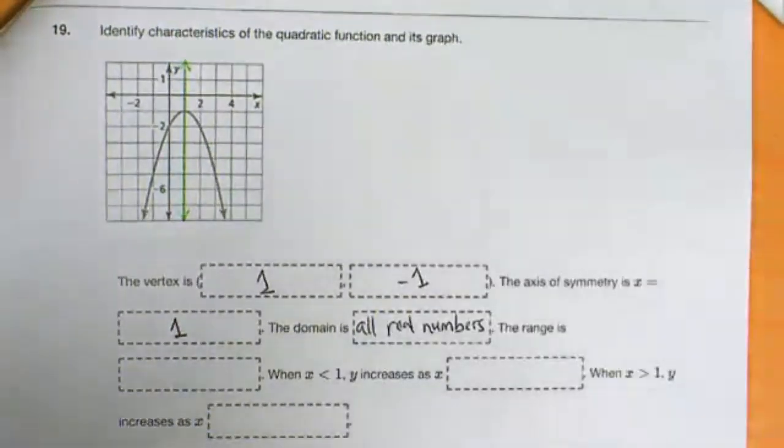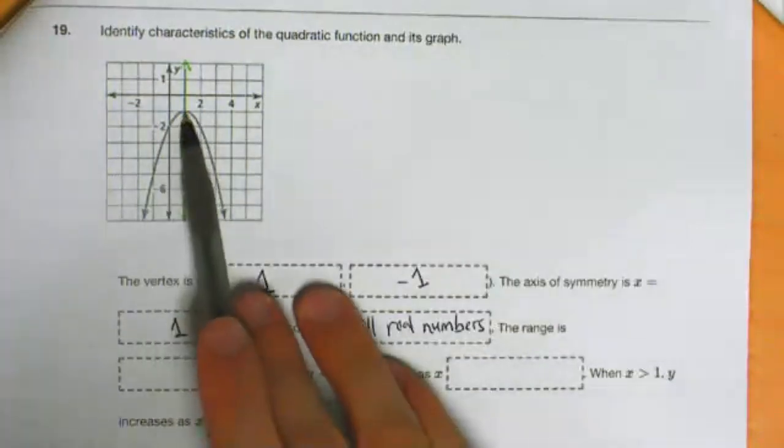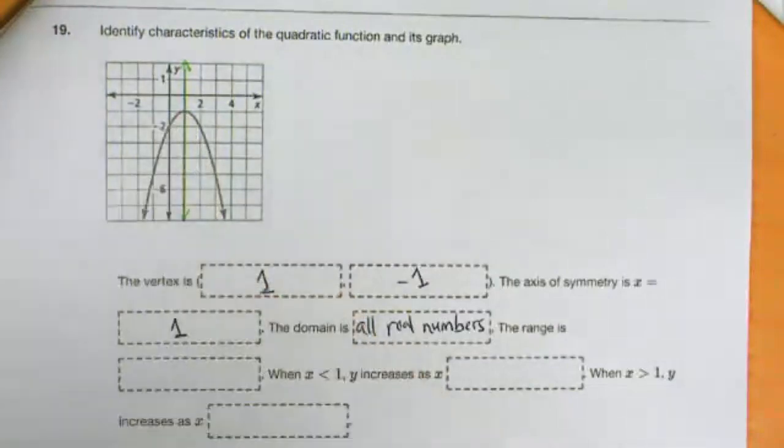Now, what about the range? Well, the range requires a little bit more thinking. Whereas for all parabolas and all quadratics, the domain is always all real numbers, the range refers to all the y values we can take on. And when I was talking about the vertex earlier, I mentioned a key word, maximum. This function has a maximum value in terms of the y right here at the vertex, where y is equal to -1. And that means that all other y values must be less than that -1.